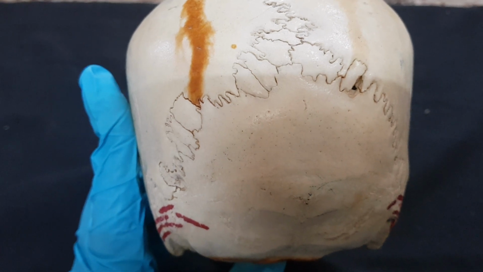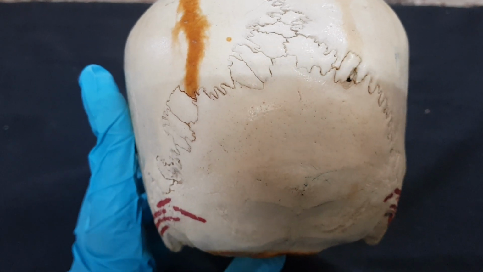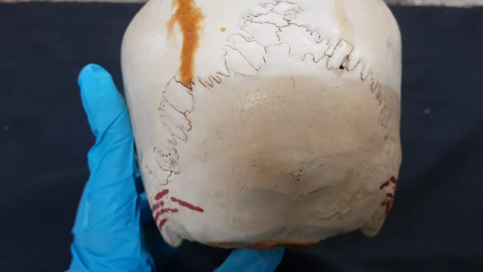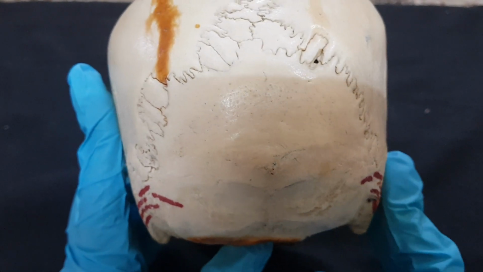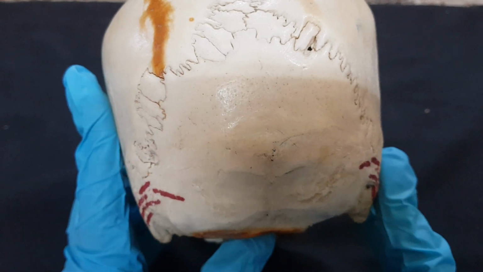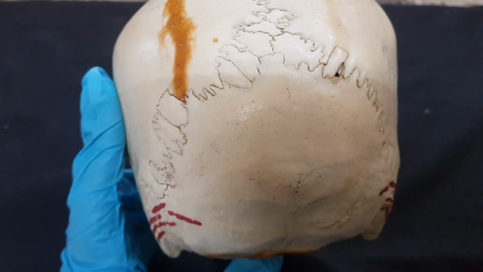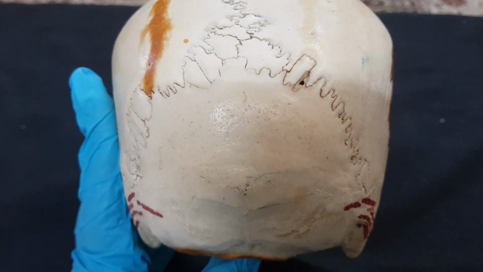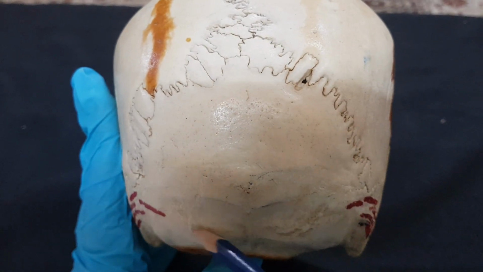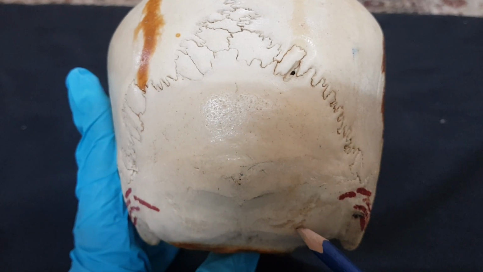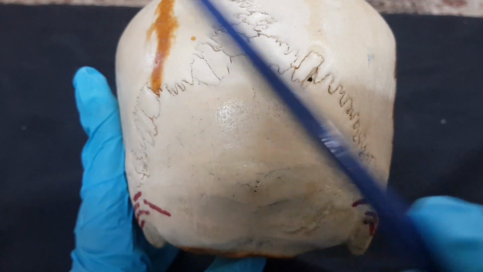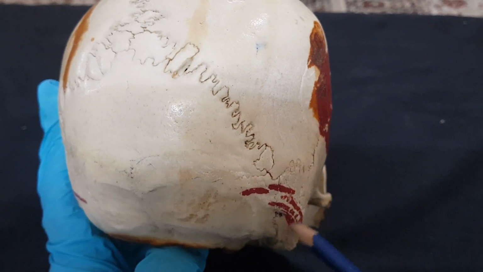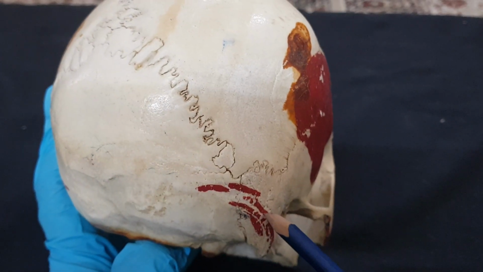So, talking about the Norma occipitalis, as I've already said, when the skull is observed from the posterior aspect, it is known as Norma occipitalis. Now, what are the bones that take part in formation of the Norma occipitalis, as you can see here? We have the occipital bone, the squamous part of the occipital bone, two parietal bones, and this portion that is known as the mastoid portion of the temporal bone.